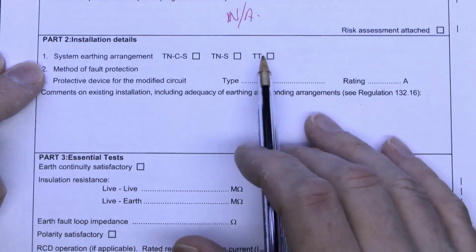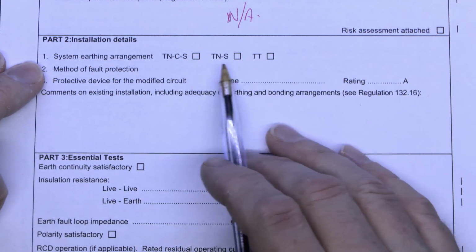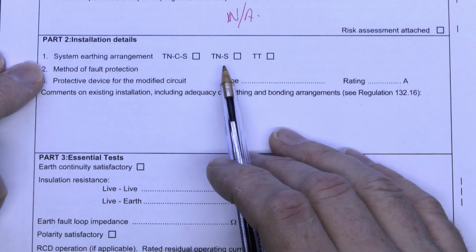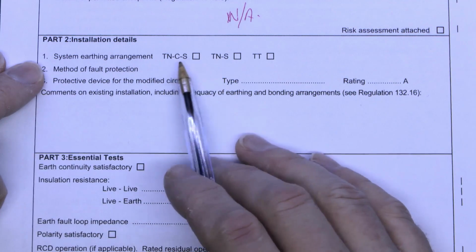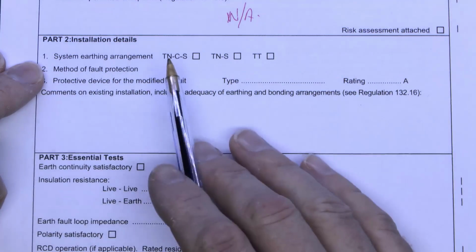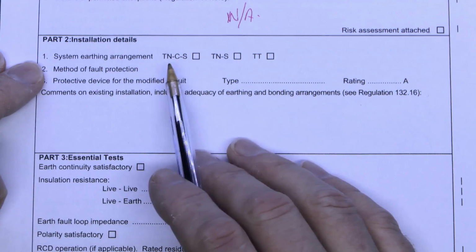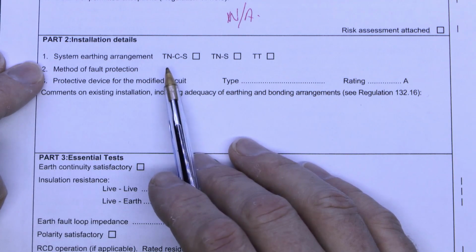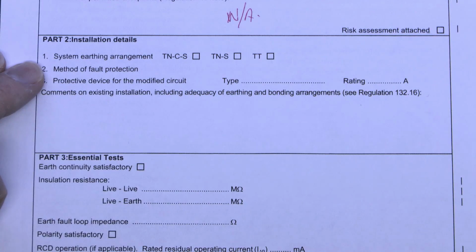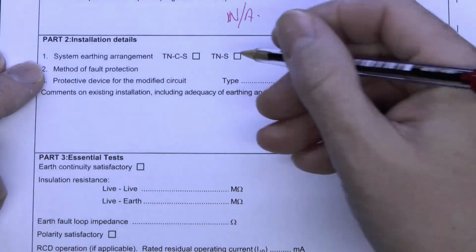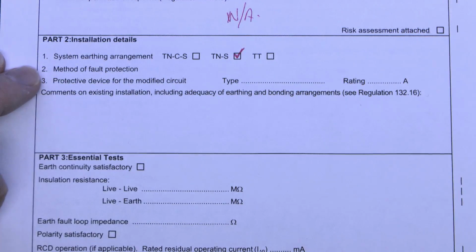But as a quick reminder, TT is the one where you're providing your own earth with an electrode in the ground, so you get nothing from the supplier. TNS is where they're providing the earth as a separate, as in the S part. It's typically in older buildings. And TNCS, also quite often referred to as PME, typically what you're going to find in a newer installation, and that's where the cable coming in the building has just 2 conductors. The neutral and protective conductor are shared, as in combined, and then they're separated once they're within the installation. So it's just a question of ticking the appropriate one. In this case, we'll say it's the TNS version there, so possibly an older installation.